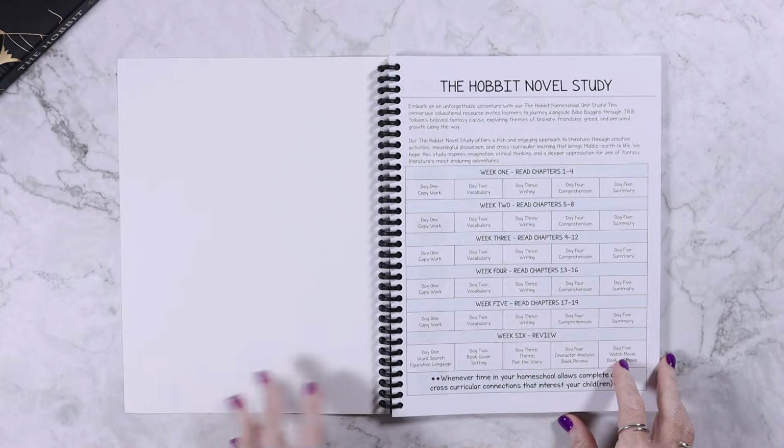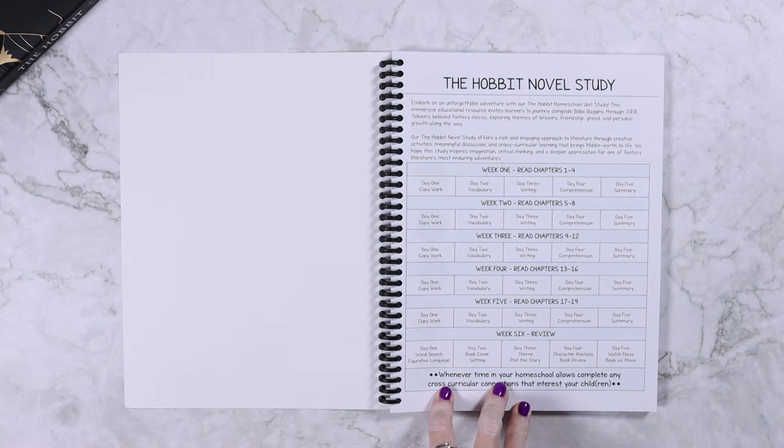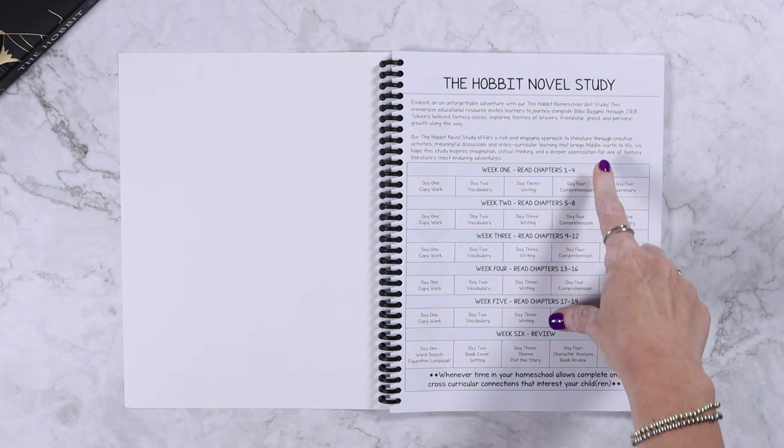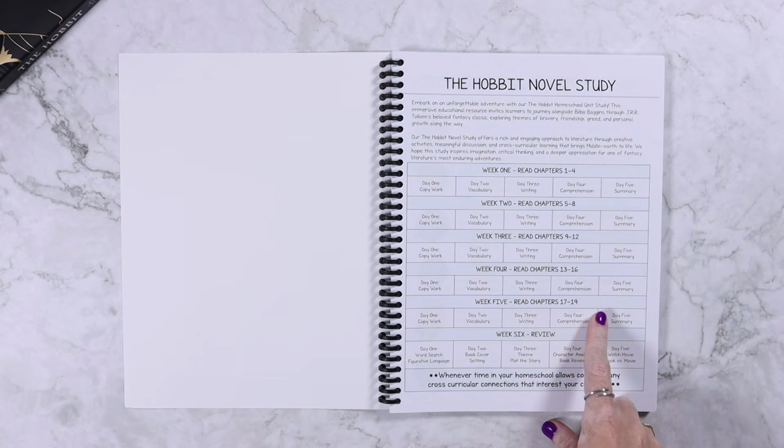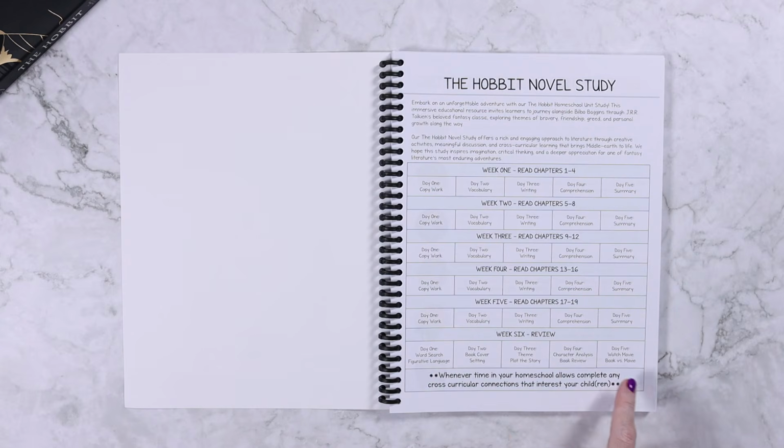Inside the novel study, the first thing you're going to see here is an overview. This overview is basically your lesson plan. It's going to tell you what chapters to read each of the weeks, and it's going to tell you what to do on each of the days. It's designed for a 5-day, 6-week study. However, it's flexible. You can extend it or shorten it.